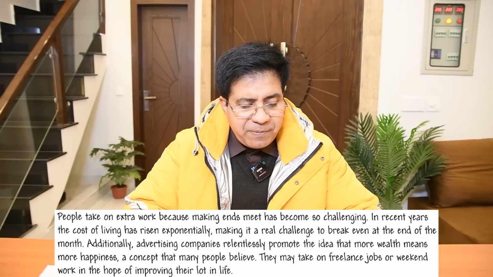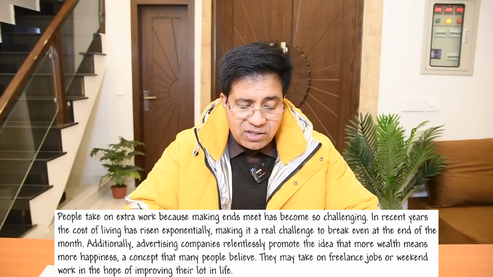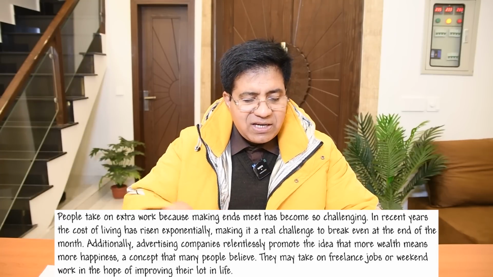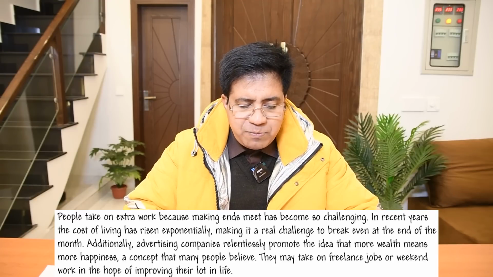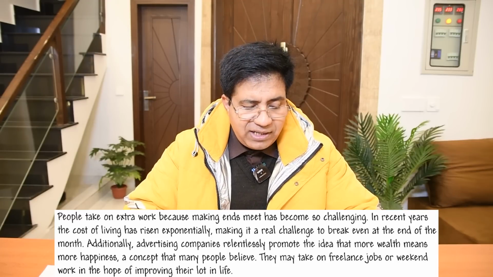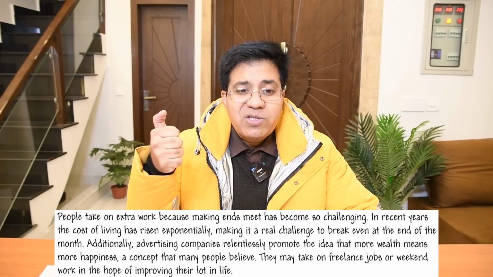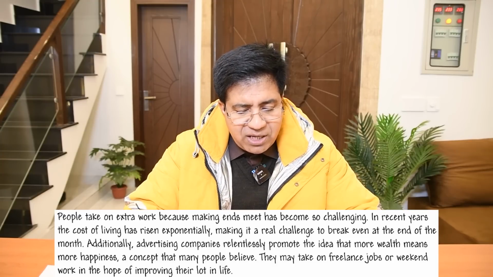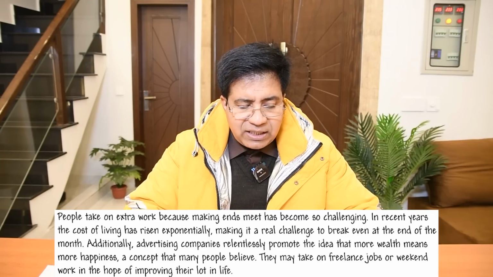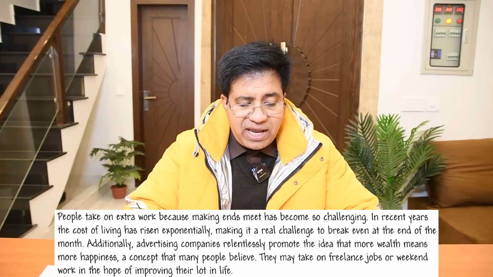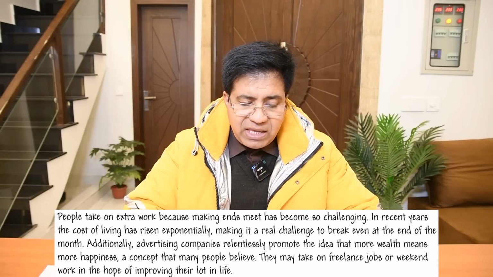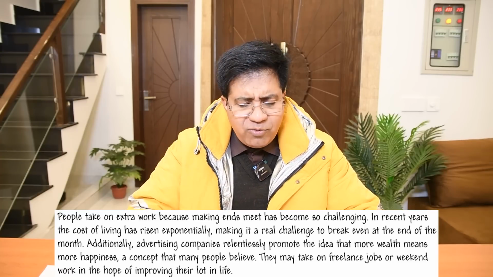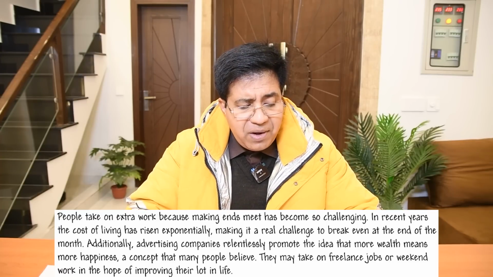Let's go on. People take on extra work because making ends meet has become so challenging. Very good idiomatic expression, to make ends meet. All right, that's good. So this is the first reason, the first cause, that people take on extra work. Extra work means another job. In recent years, the cost of living has risen exponentially. Very good vocabulary. Making it a real challenge to break even at the end of the month. Break even, very good vocabulary.